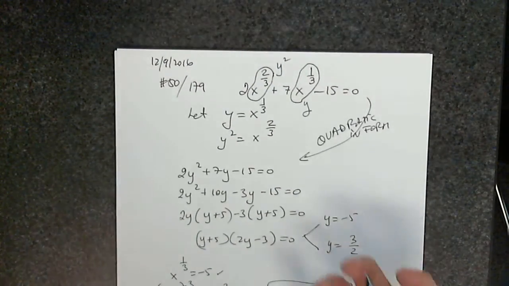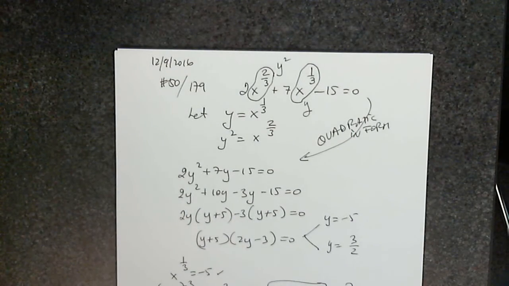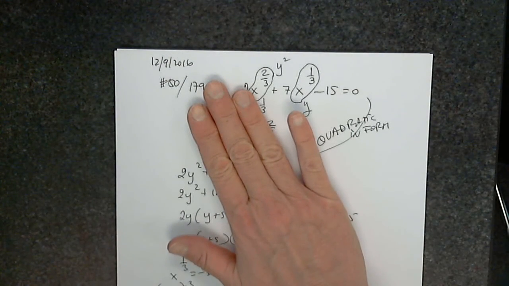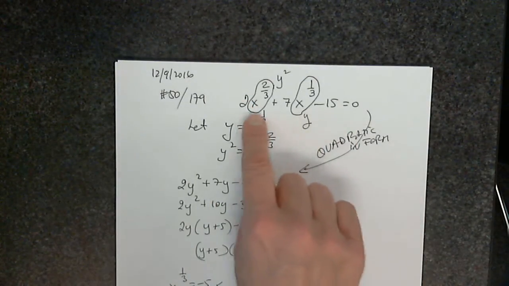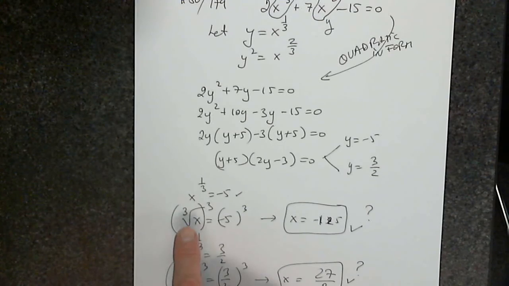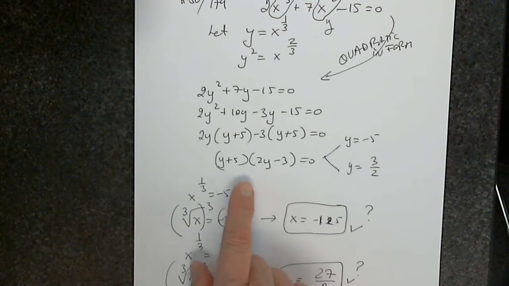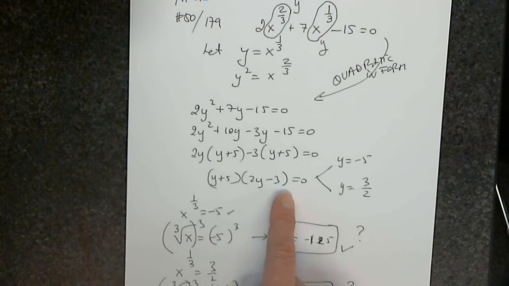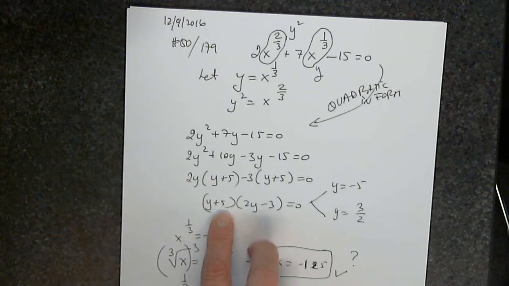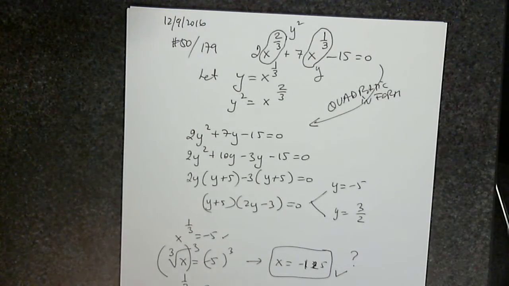It would have been more difficult to factor it as is. Do I have to use a substitution? No. But it would have been somewhat more difficult to factor this into the cube root of x + 5 times 2 the cube root of x - 3, because that's what it is: (cube root of x + 5)(2 cube root of x - 3) = 0. So this was substitution.